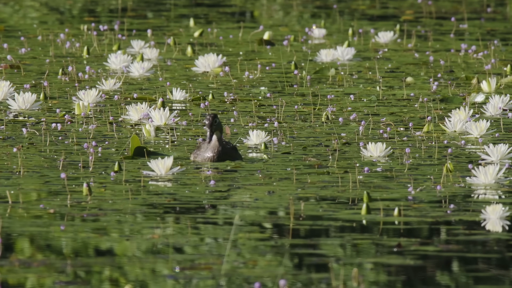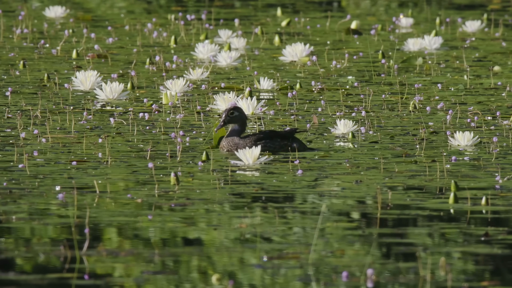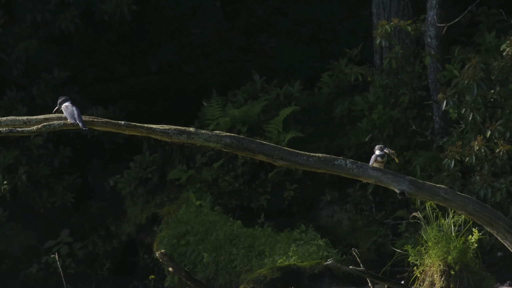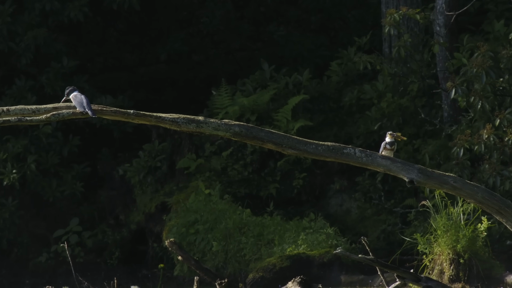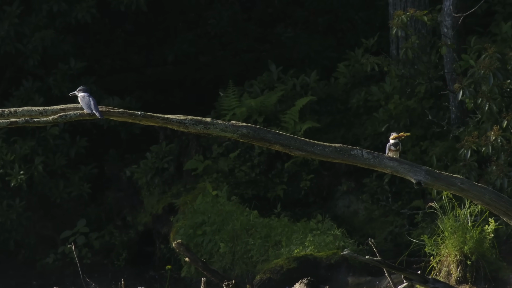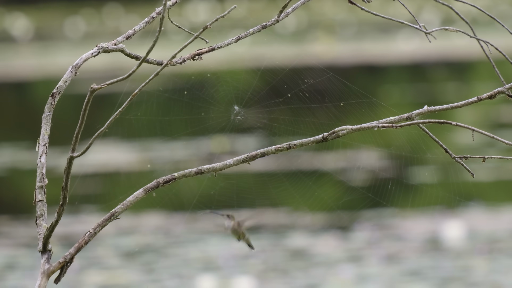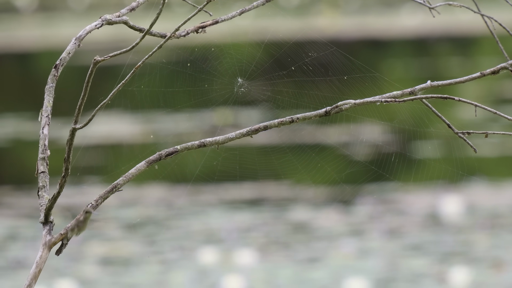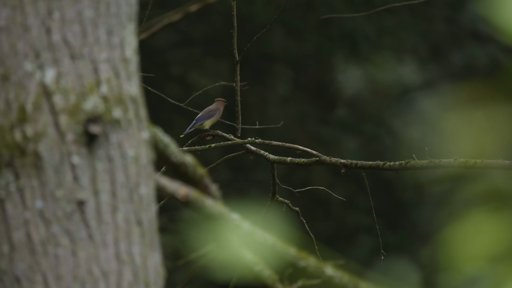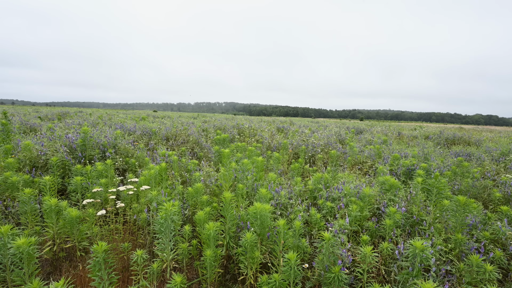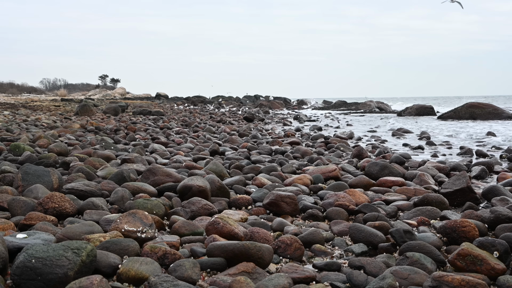Now, abundance and diversity are two separate things. Abundance is basically the number of animals that you're going to find at a habitat. Diversity is the number of different species that you're going to find at a habitat. So while they kind of go hand in hand, they're two separate things, and they're both equally important. Now, you can have a habitat with high abundance and low diversity, or you can have it the other way. You can have a habitat with high diversity but low abundance.